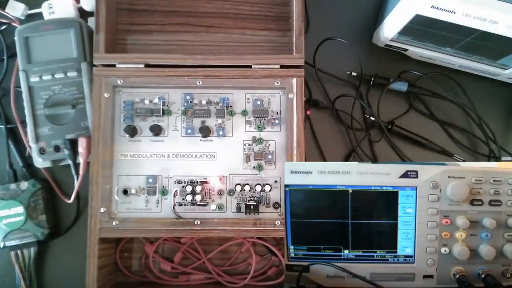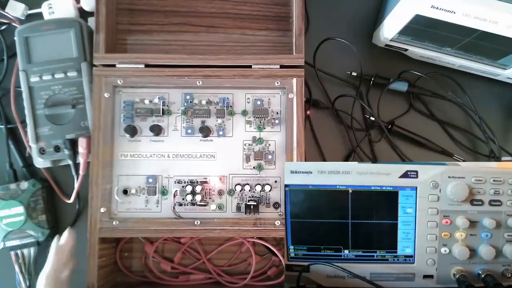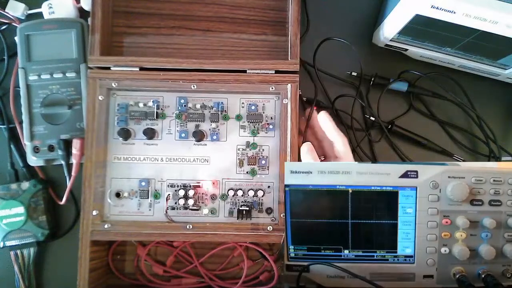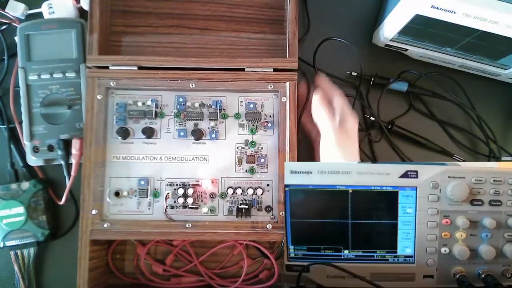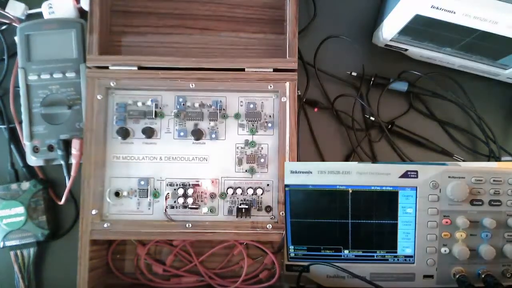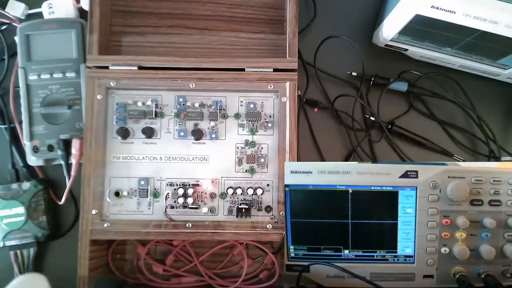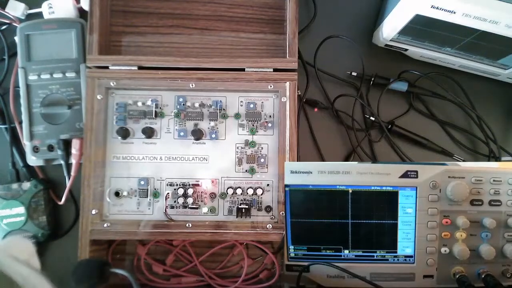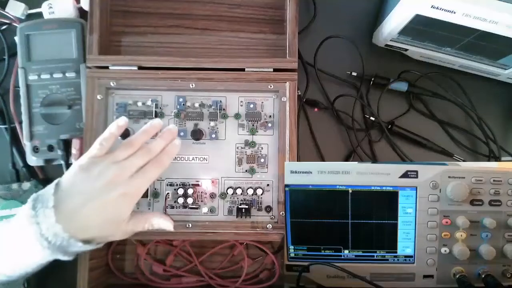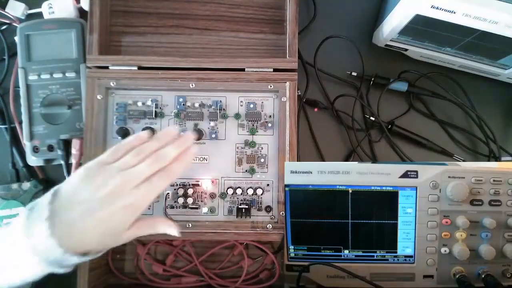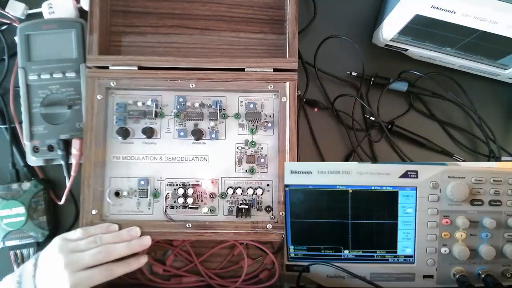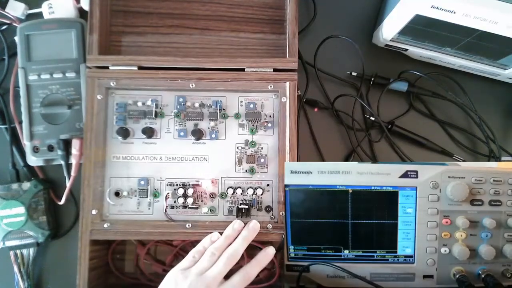Okay, so we have this trainer kit, which is already switched on. This cable is connected to the power supply. And it contains several blocks as previously. So we have a sine wave generator, modulator, demodulator, low pass filter, microphone preamplifier, power supply, and audio amplifier.